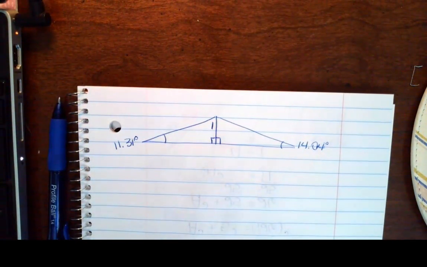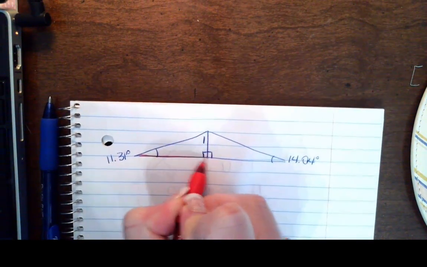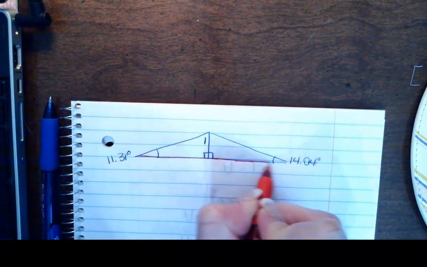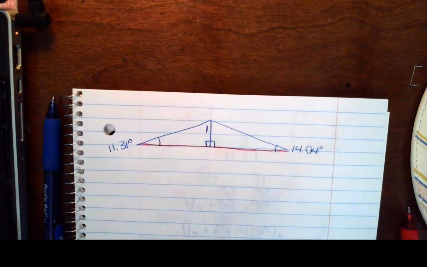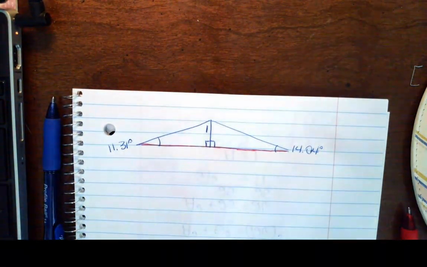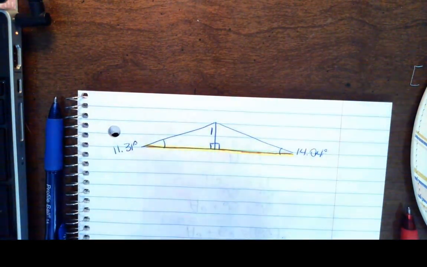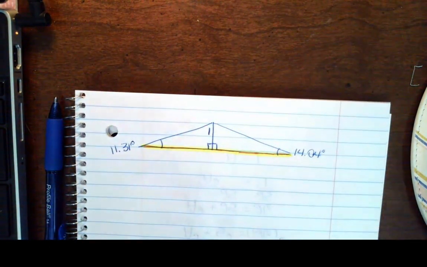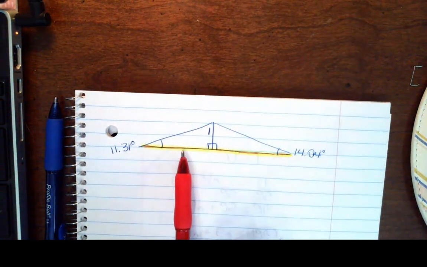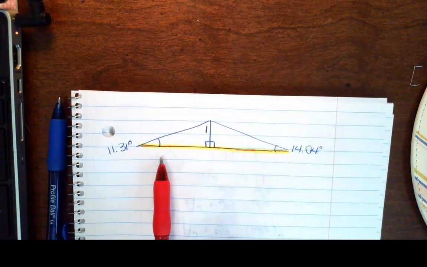Good, they're outside now. Okay, I want to find the length of this entire red side. So let's highlight it first, the length of the yellow side. So I'm going to break this up into two triangles. We're going to find this side first, and then we're going to find this side second, and then we're going to add them up.